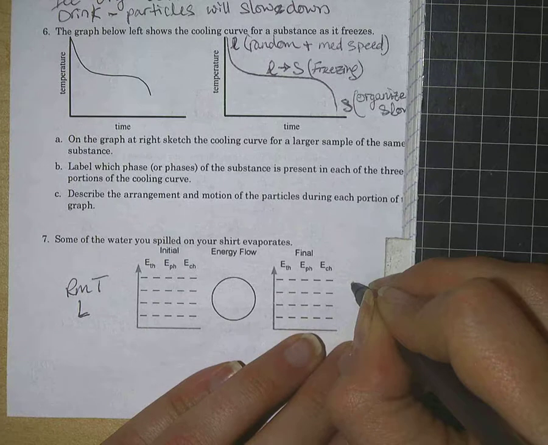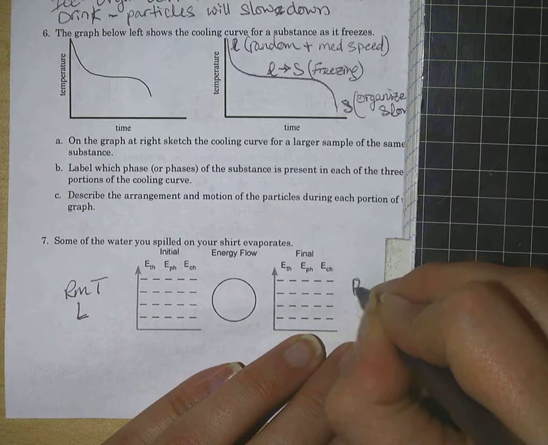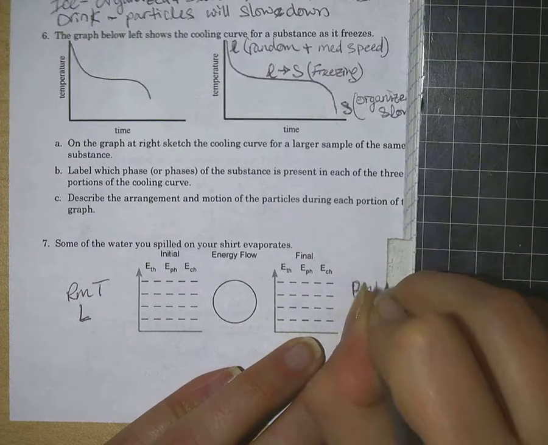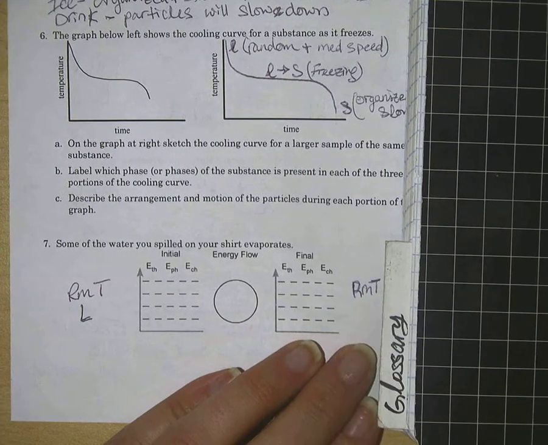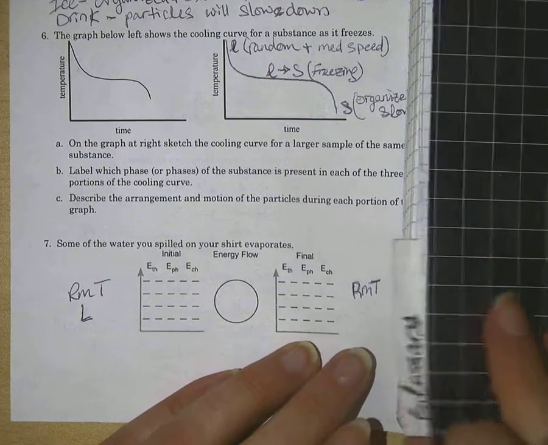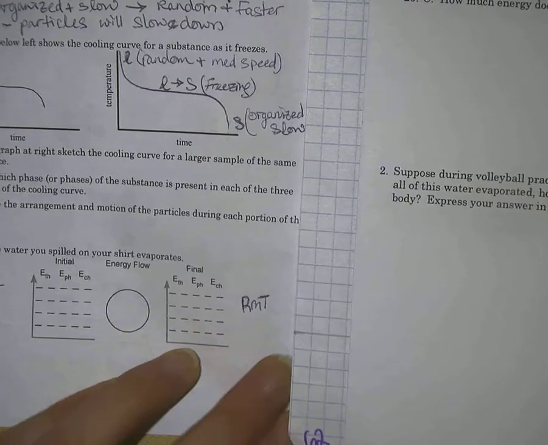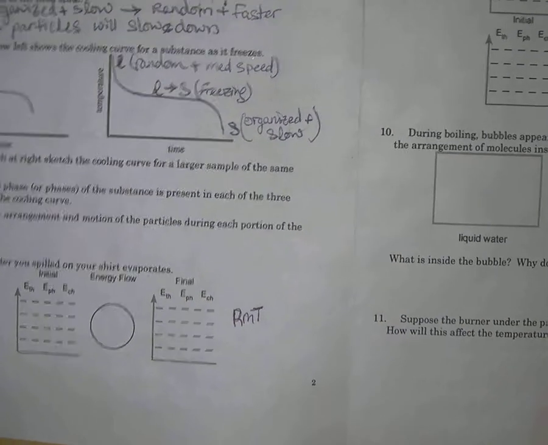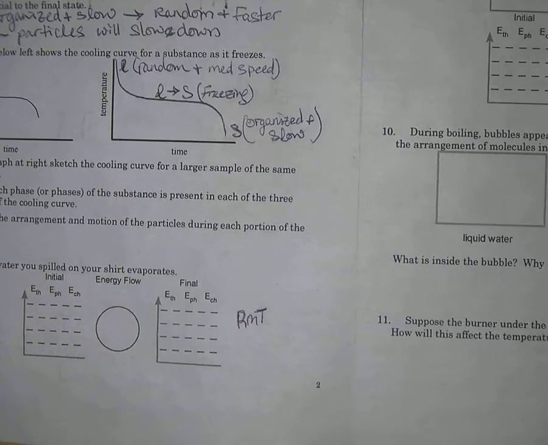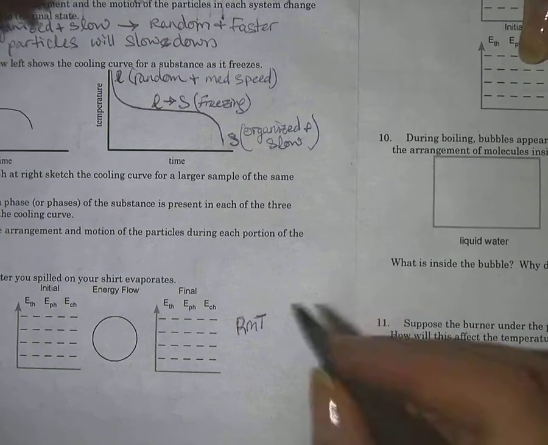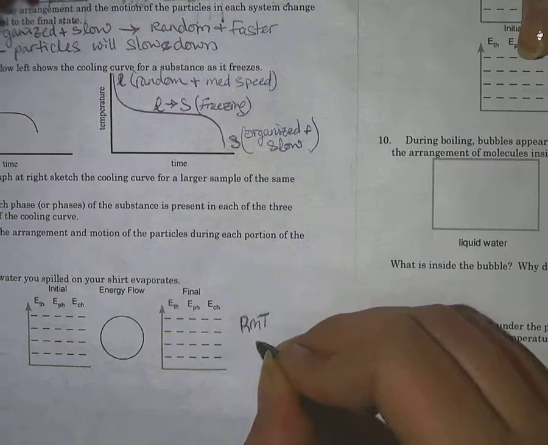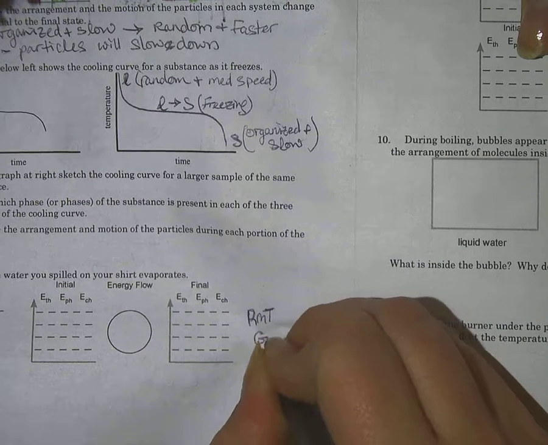Doesn't say it's warming up or anything, so don't read too much into it. It's still room temperature. It's not going to heat up, but it evaporates now. So evaporates means it's turning into a gas, right?